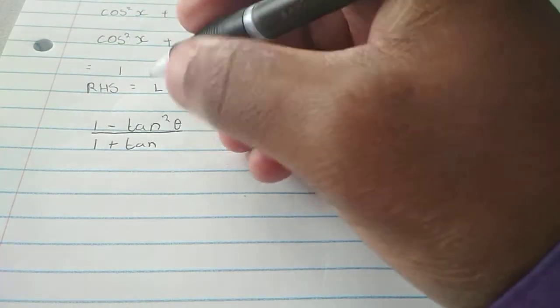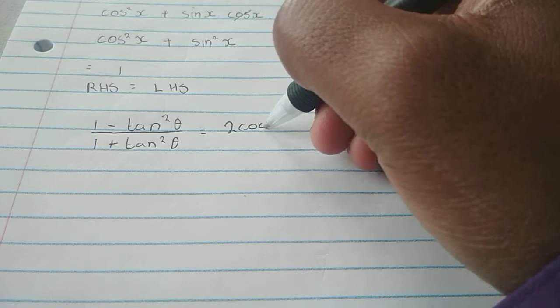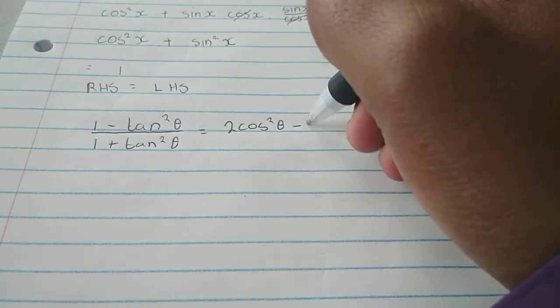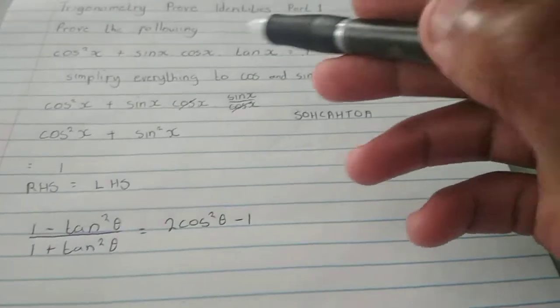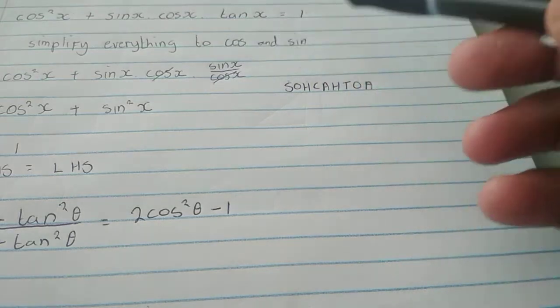Now let's look at a second more complicated one where we have 1 minus tan squared theta divided by 1 plus tan squared theta is equal to 2 cos squared theta minus 1. It looks complicated, but let's break it down. Going back to our simple rule, simplify everything to cos and sine.